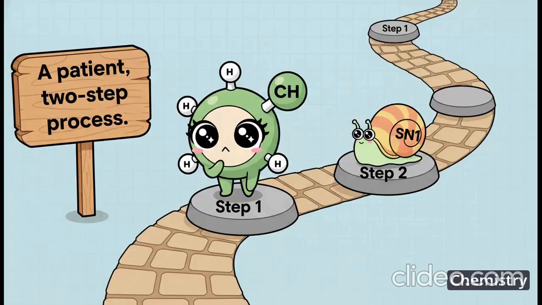Okay, first up is the SN1 reaction. You can think of this one as the patient, wait-and-see approach. It doesn't happen all at once in some big rush. Instead, it unfolds in two distinct, separate steps.